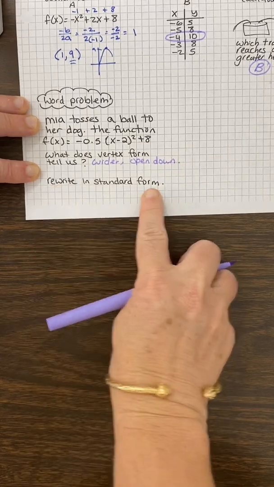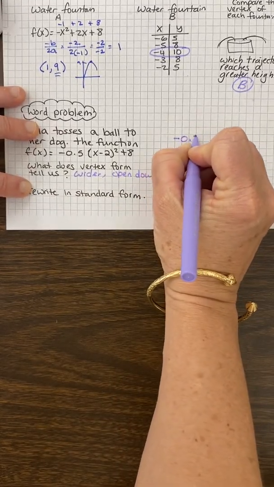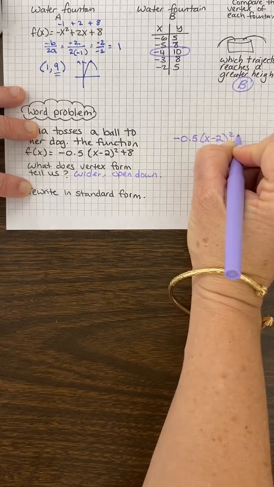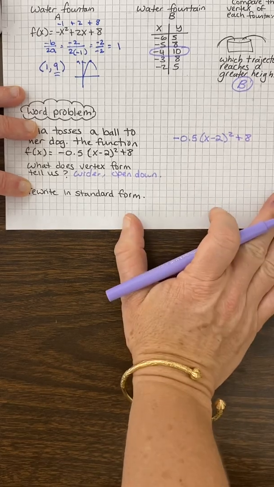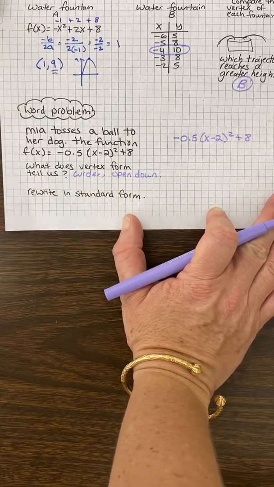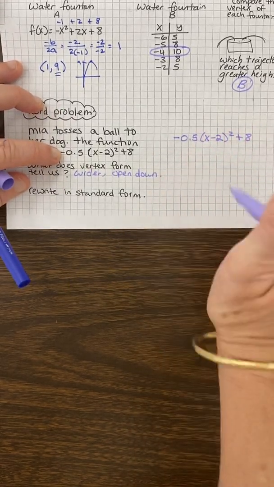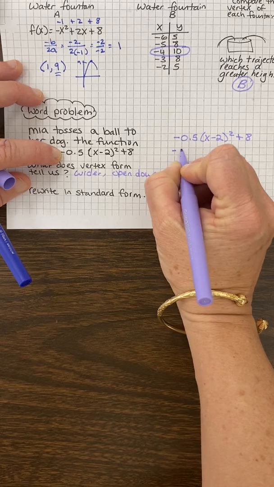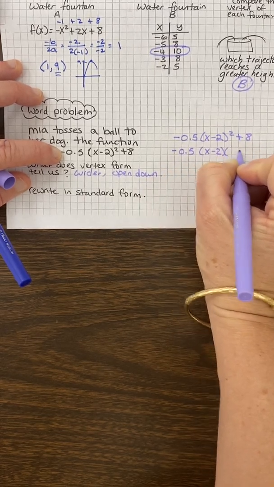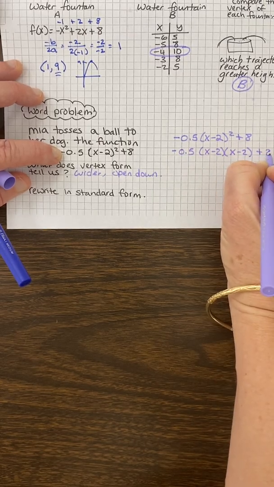All right, we want to rewrite this in standard form. So I'm going to do this over here. Standard form, basically I want to get rid of this parentheses. Let's see, how could we do this? I'm just going to give it a shot one way. There might be an easier way to do this.